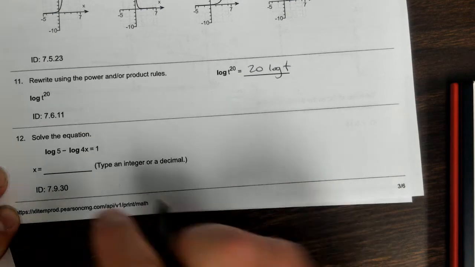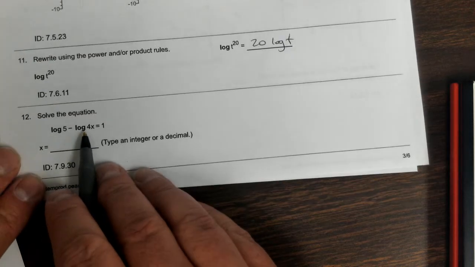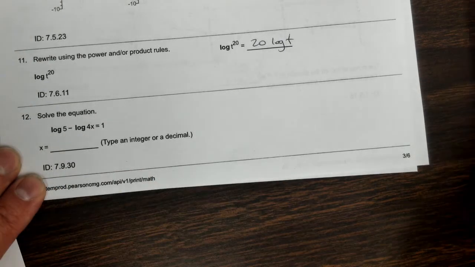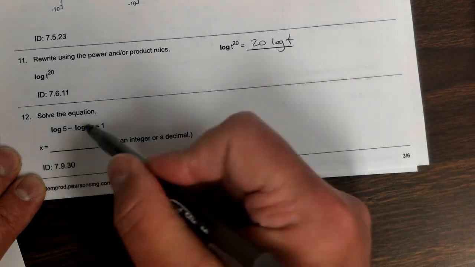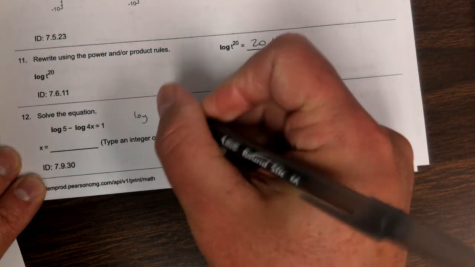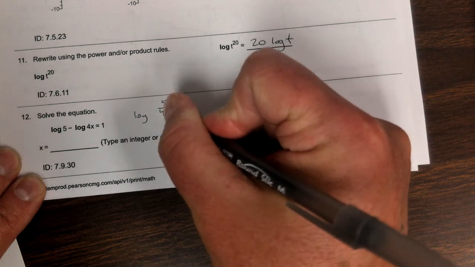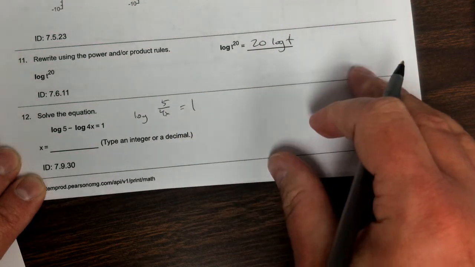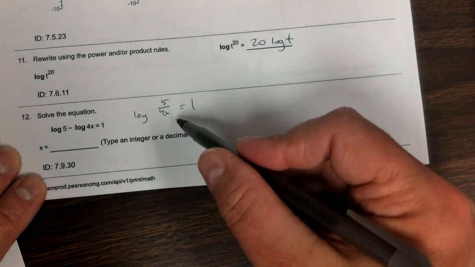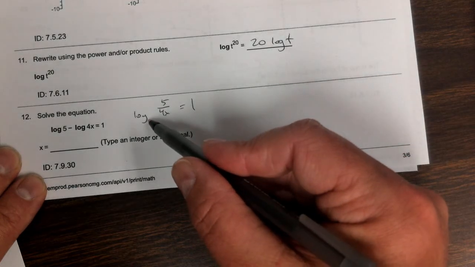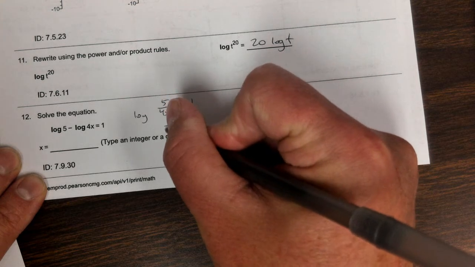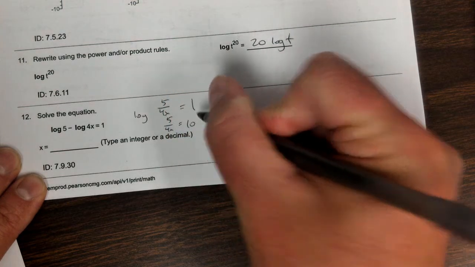Okay, the next one, they want you to solve the equation. So if it's minus, remember you have to change it to divide if you have a common log. So this would be log of 5 over 4x equal 1. Now, on this one, to get rid of the log, we have to raise it like 5 over 4x equal 10 to the first power.